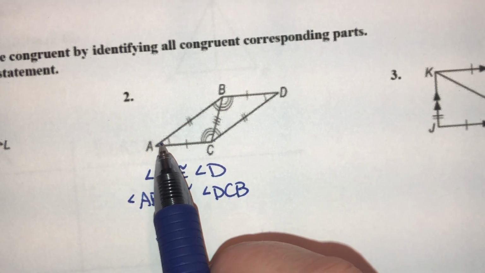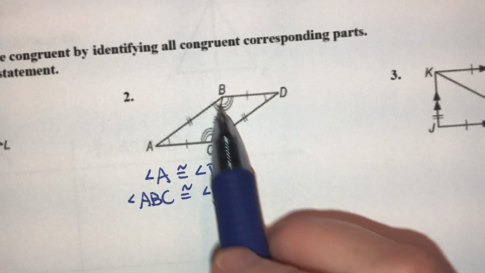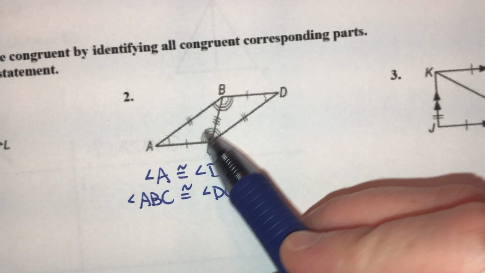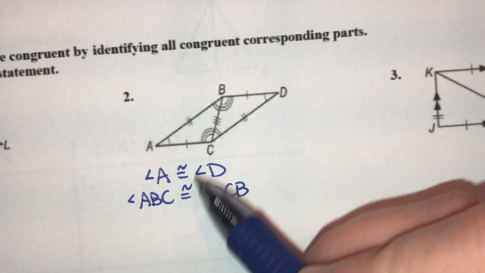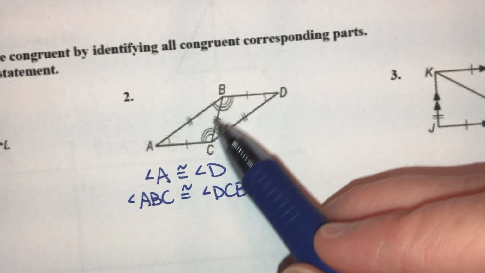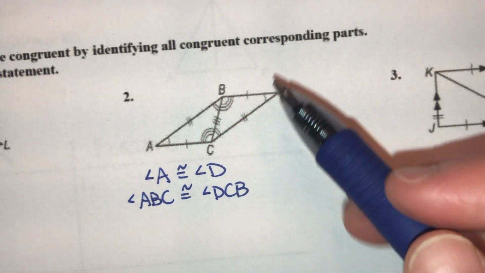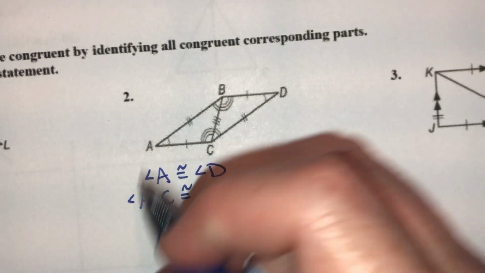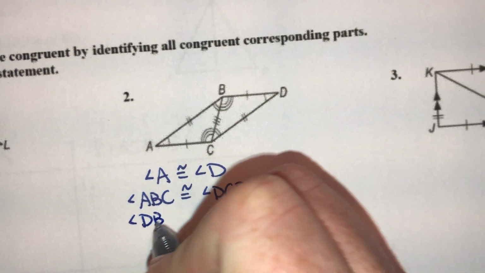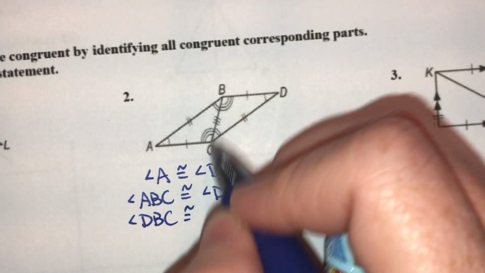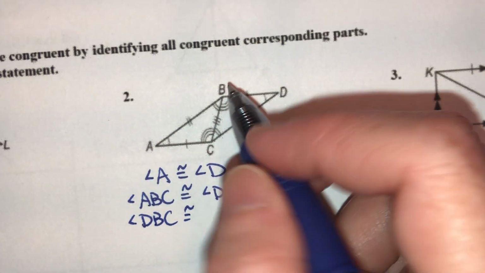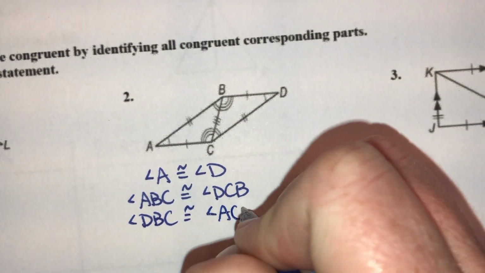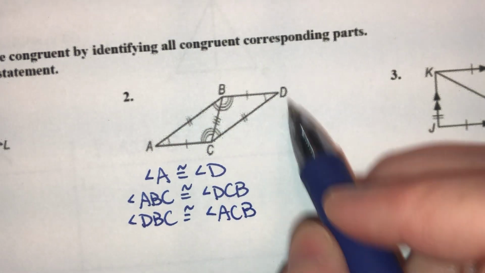Okay, so I've got angle A is congruent to D. This guy is congruent to this guy. So then the third angles have to be congruent, right? And I can't just say B and C are congruent. I have to be specific. So I'm going to call this DBC. DBC, and that's congruent to ACB. Okay, so that's my 3 angles.